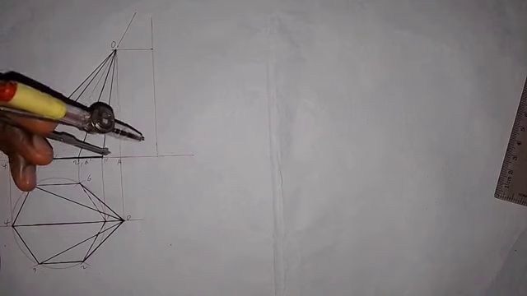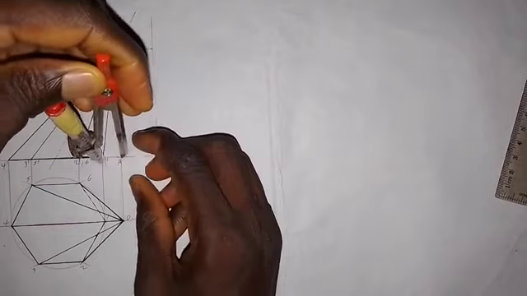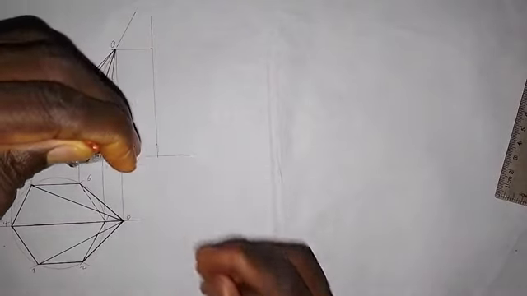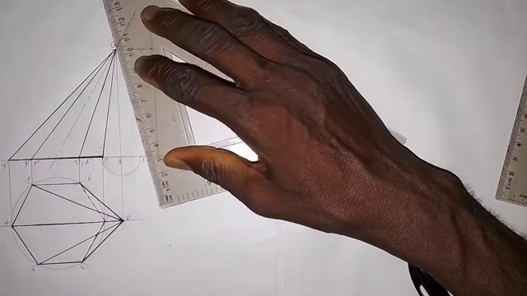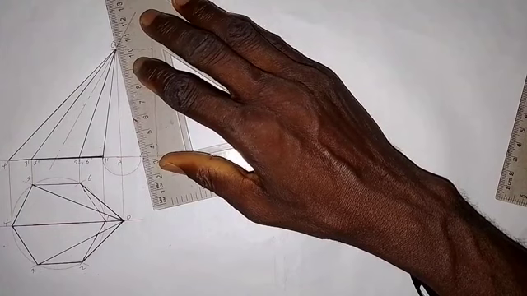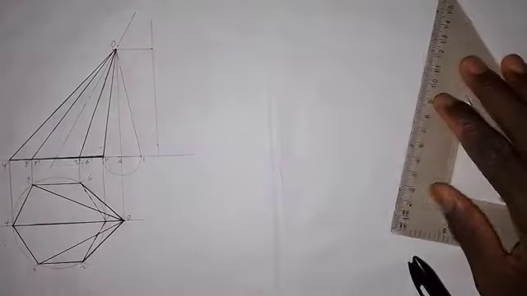So what you need to do is put the midpoint of your compass at this point A here, and you extend it to 1 prime here. Then you draw an arc like this, just to touch this horizontal line. Wherever it touches this horizontal line, just call it 1 here. Then we draw a line from this point 1 to touch the apex of the pyramid. So this is the true length.